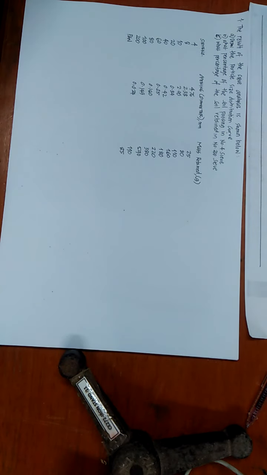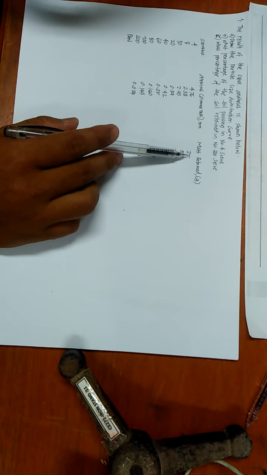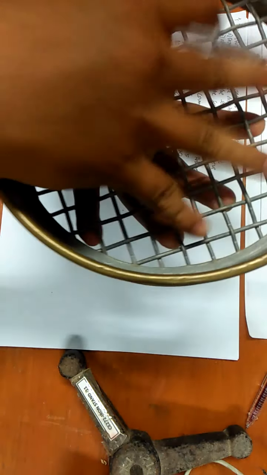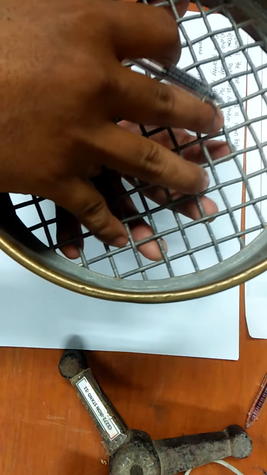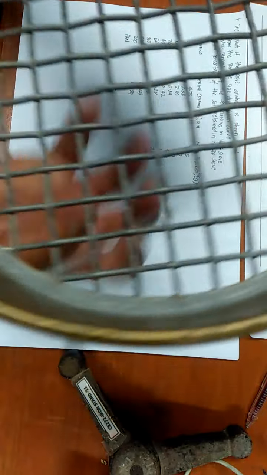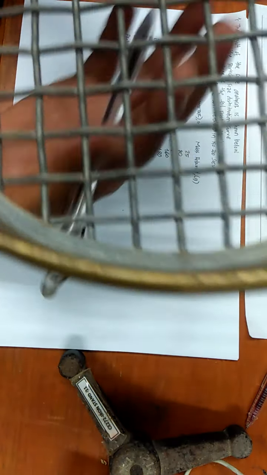Okay? So ngayon, in this problem guys, your mass retained for your sieve number 4 is 25. Ang ibig sabihin ng mass retained, yun yung mga soil sample na na-retain mismo sa sieve na ito. And then yung passing naman, yun yung nag-pass through sa sieve na to.